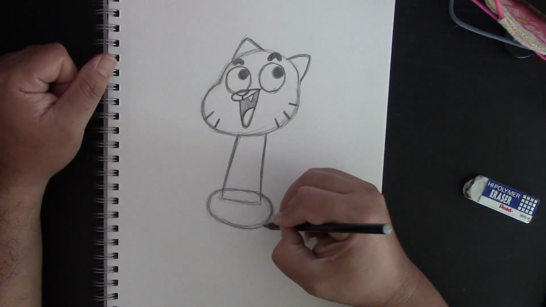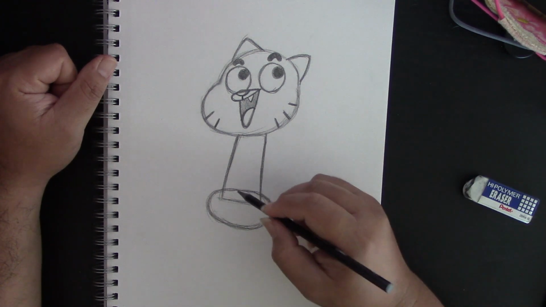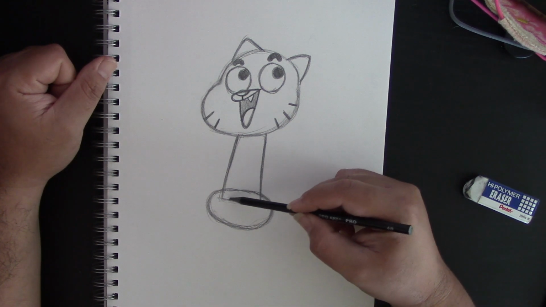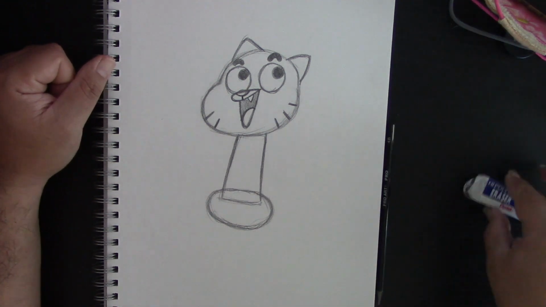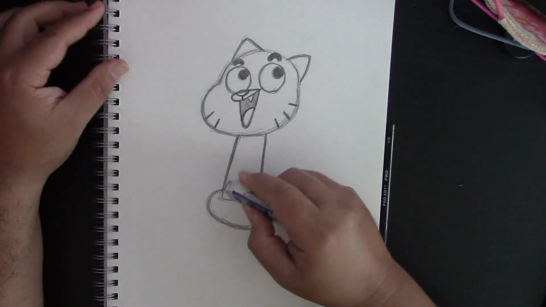Okay. So there's my other oval. And now that we have these 2 shapes overlapping, what I want to do is erase these lines, these 2 lines, right in the middle, because I want these 2 shapes to connect.